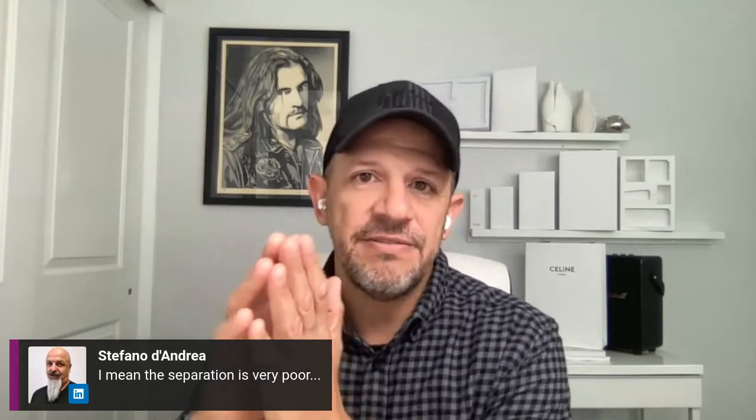And Stefano, the separation is very poor. Again, we didn't go into the actual image and making adjustments to that particular image because we wanted to look at this end of it. We can talk about file prep on the photo, on the image side next time. I think that's a great point.